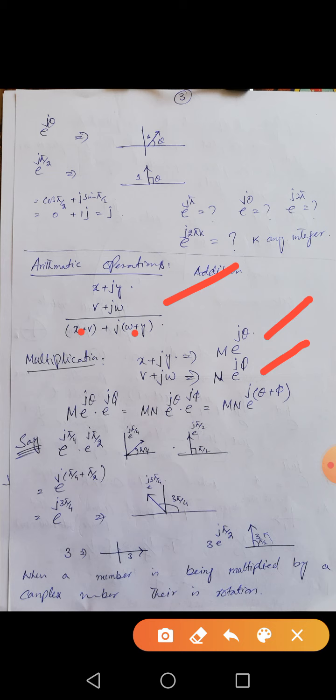One is m e j theta and the other one is n e power j phi. So the magnitudes will be multiplied and the angles, theta plus phi, will be added.